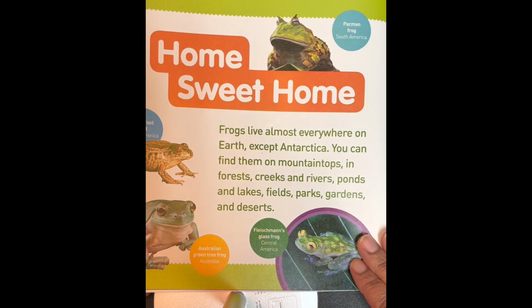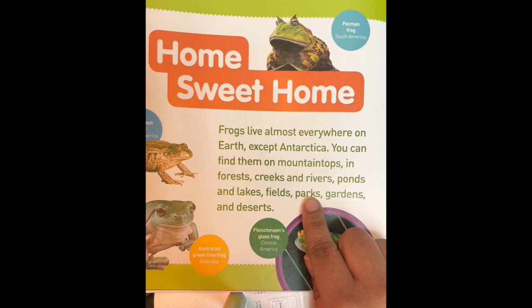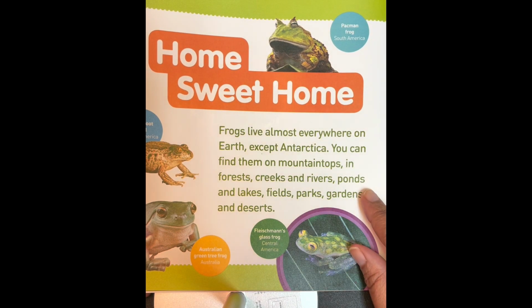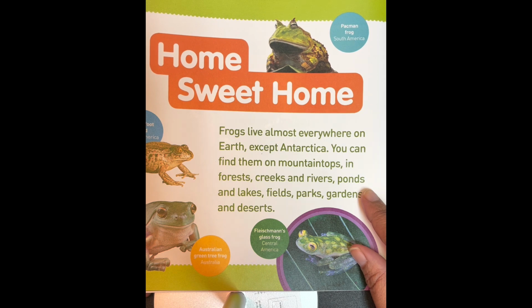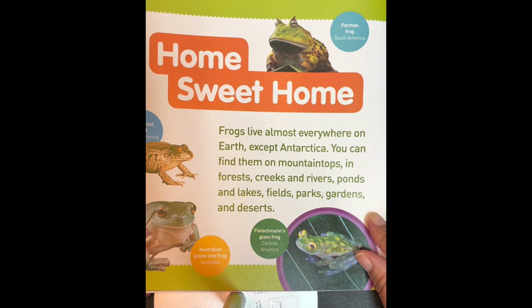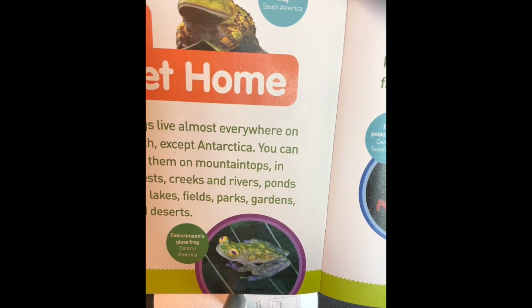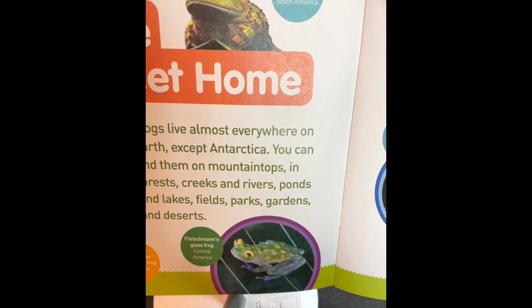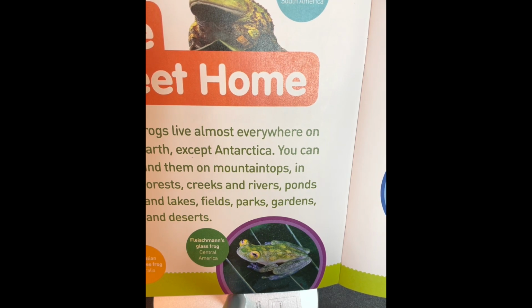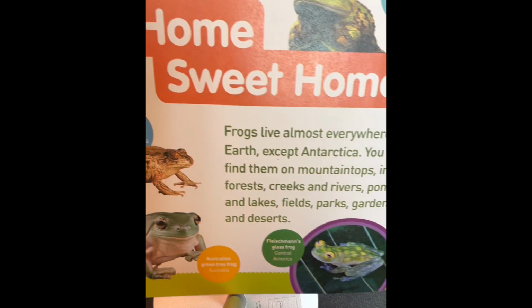Home, sweet home. Frogs live almost everywhere on Earth except Antarctica. You can find them on mountaintops, in forests, creeks and rivers, ponds, lakes, fields, parks, gardens, and deserts. So let's look. This first frog right here is a Pac-Man frog from South America.